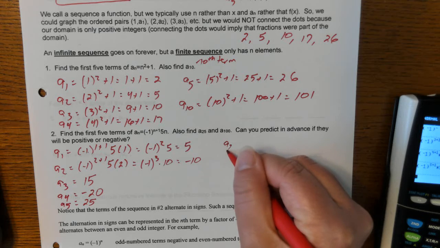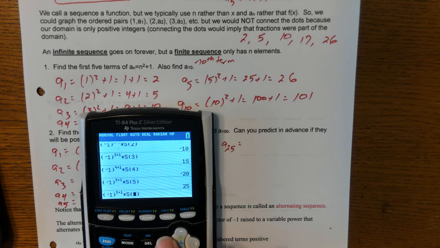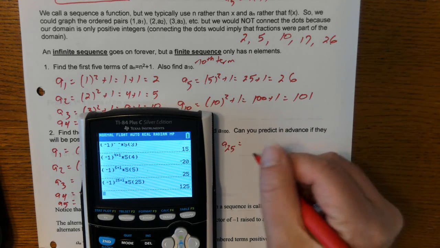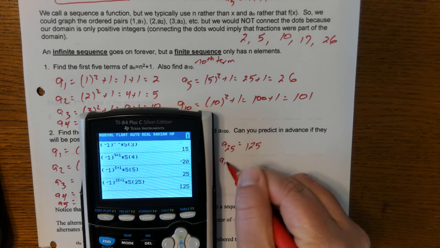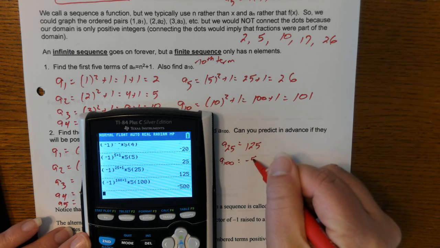They also wanted us to find a sub 25, so I could plug that in. I'm going to change my 5s to 25s. I got, let's see, 125, or a sub 100, changing my 25s to 100s, and we get negative 500.